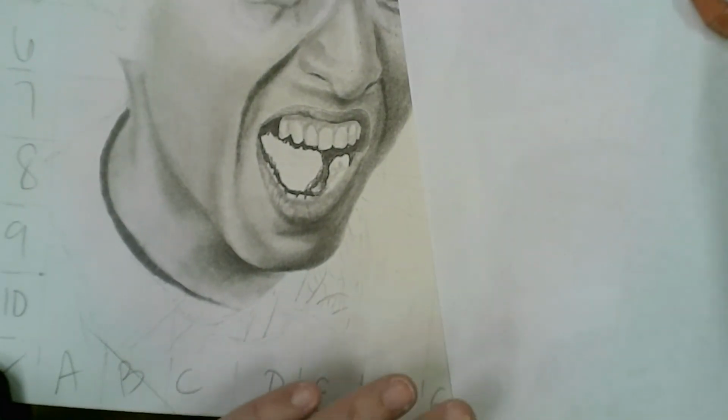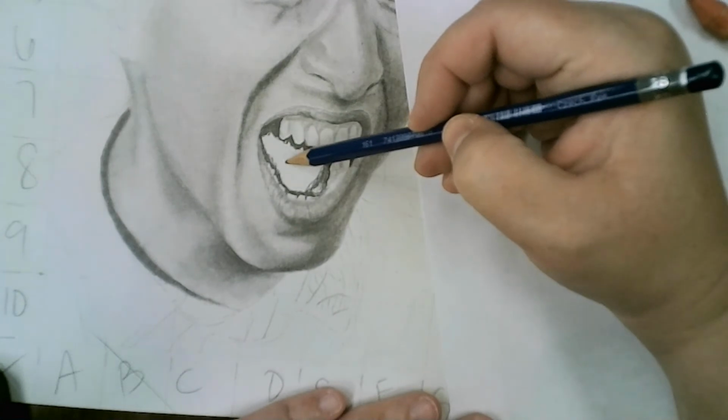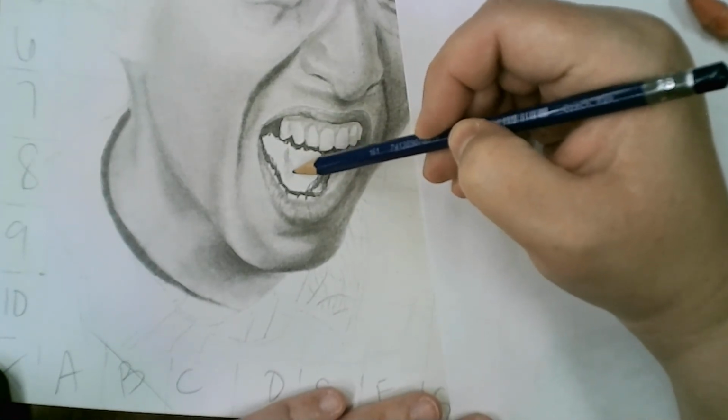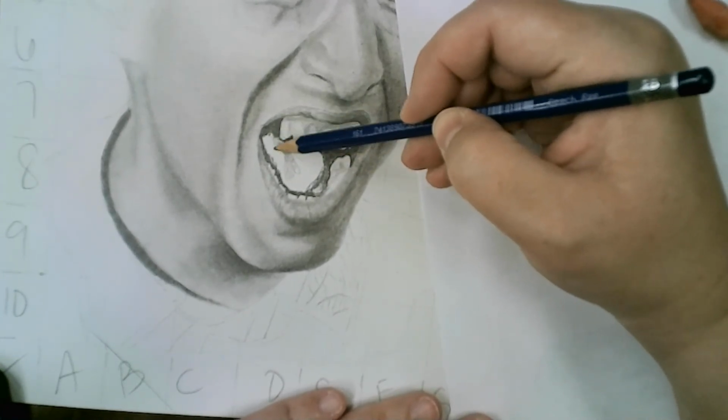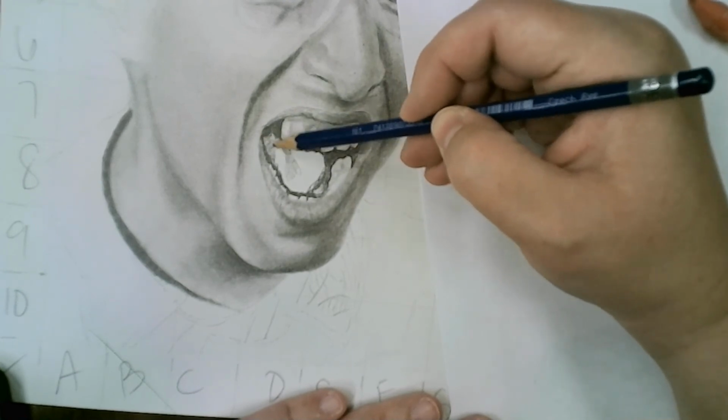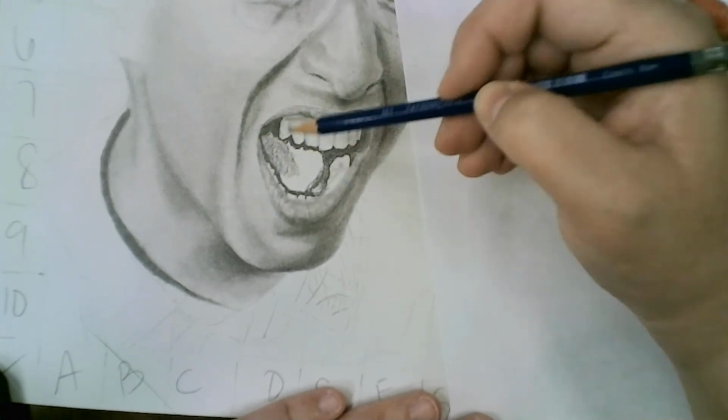All right. Then, if you do have a tongue showing, I would look at whether you can see the line, or any kind of texture. I'm just going to give it a general darker value.